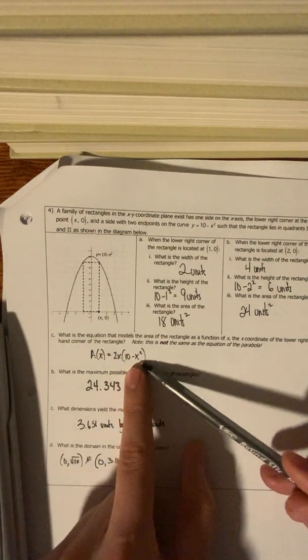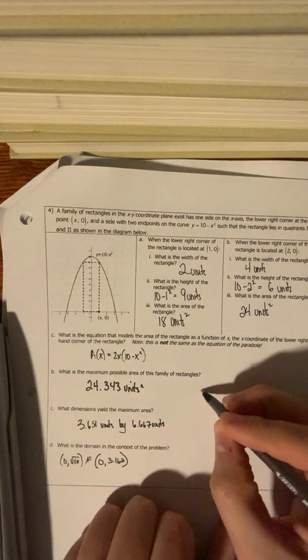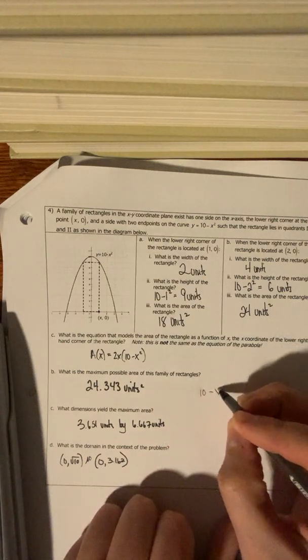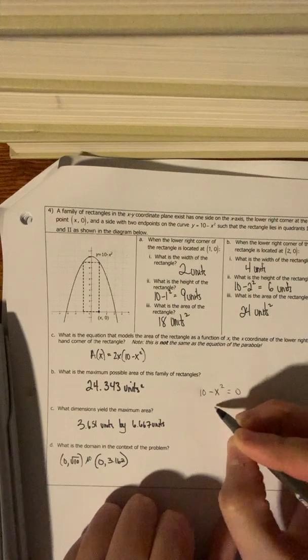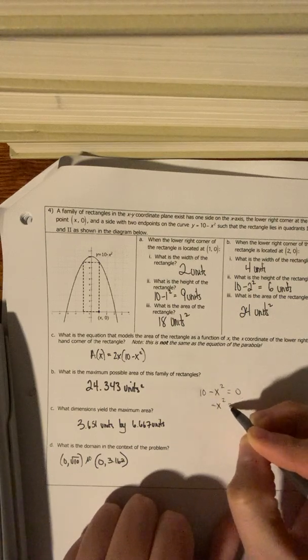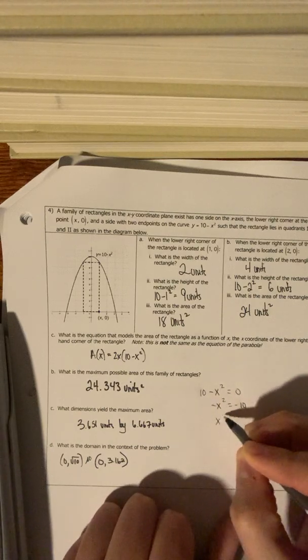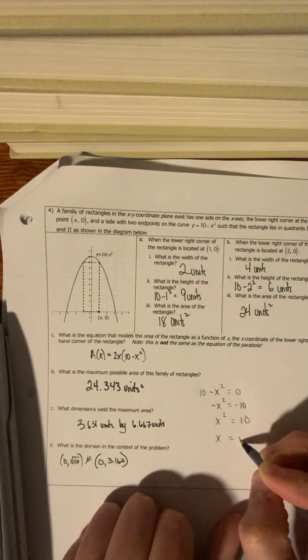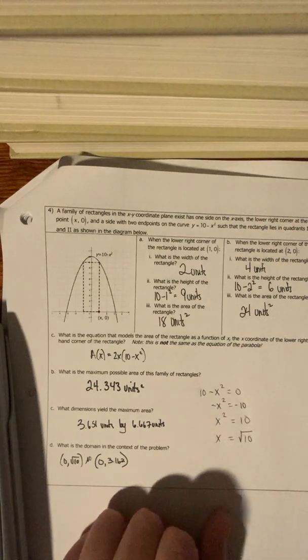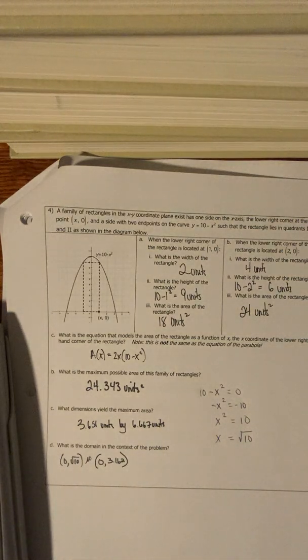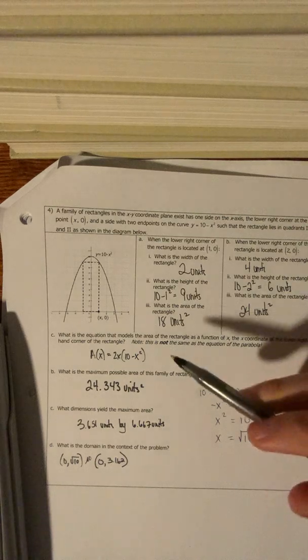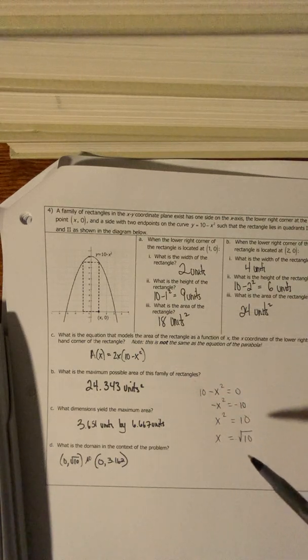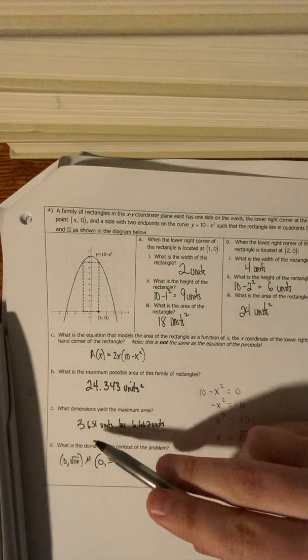And then this one, maybe a little less obvious, but if you were to do this, 10 minus x squared equal to 0, and just start solving, continue to solve a little more, and get the square root of 10. Now, technically, it's the positive and negative square root of 10, but like I said, we only care about the stuff in the first quadrant, so we will exclude the negative root 10. So there we go, root 10.